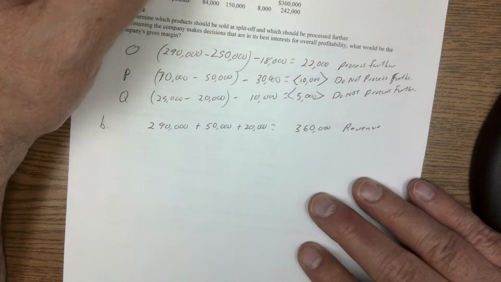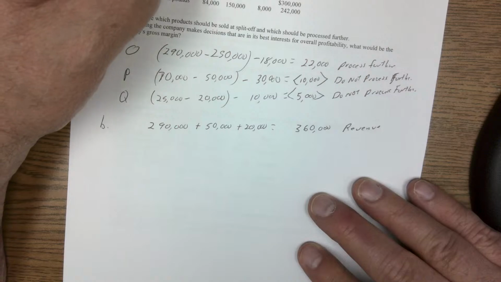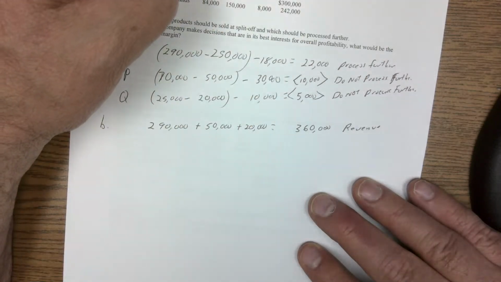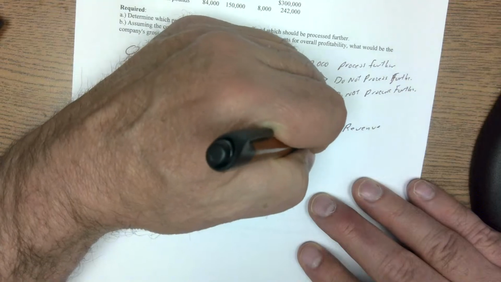Our additional processing costs were just for O, and that's 18,000.